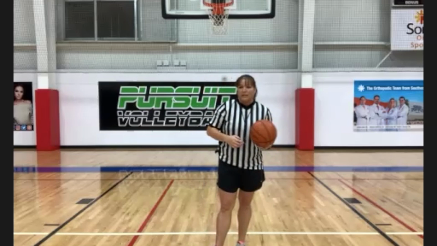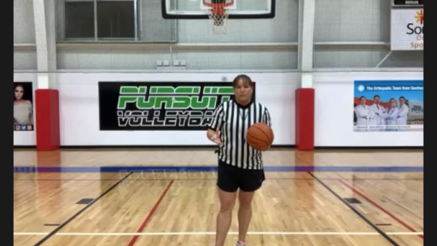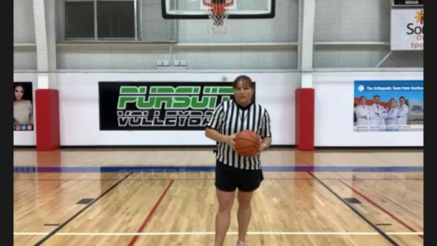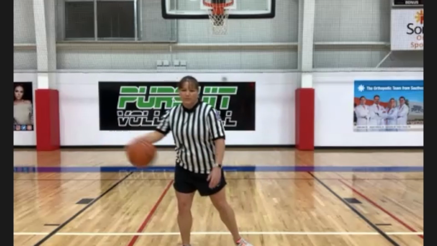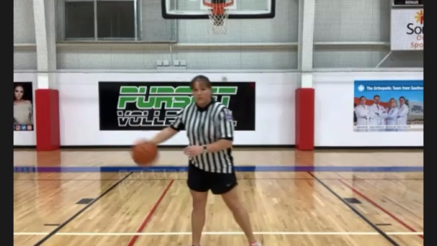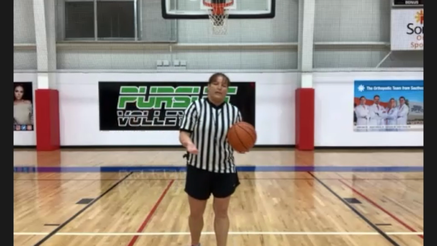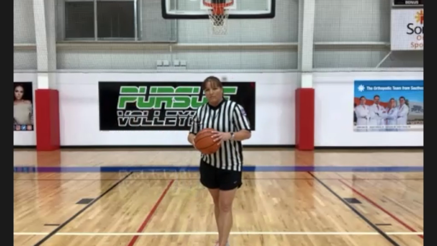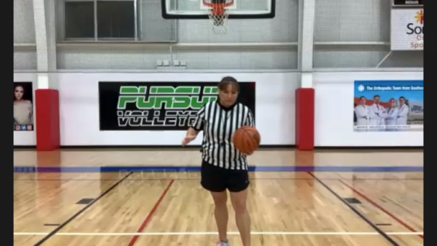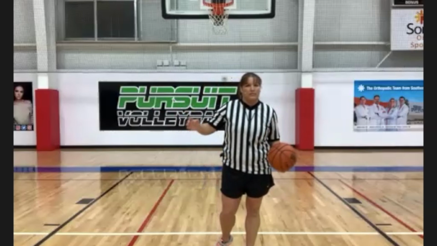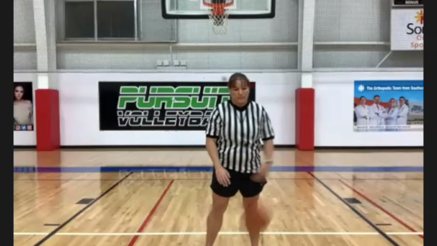Another one you'll see at the higher levels a lot of times, so we try to mimic it, is that crossover where they get way out here and cross the ball over to the other side. If it comes to a rest in your hand, that would be a carrying or palming violation. So make sure when you're doing that crossover dribble, practice keeping it close to your body. Keep it in here so you keep your hand on top of the ball at all times.